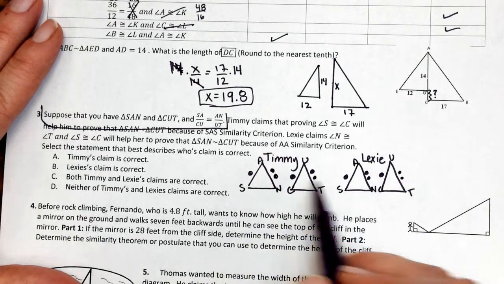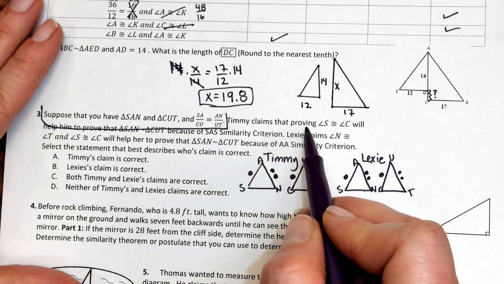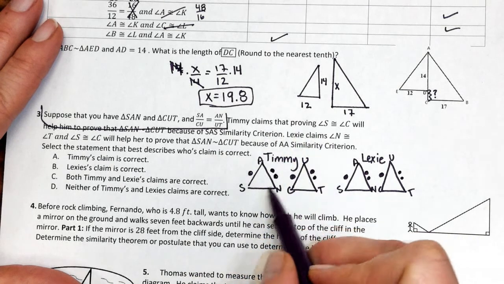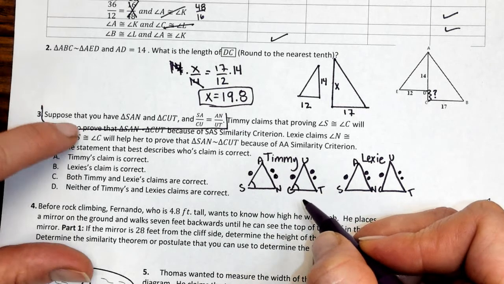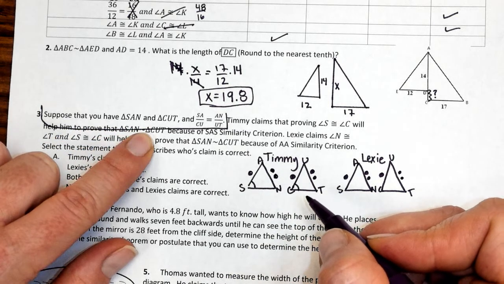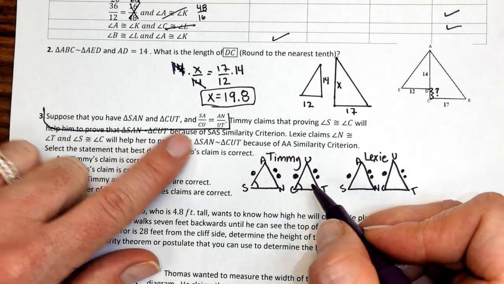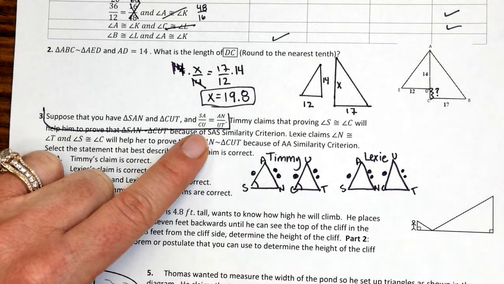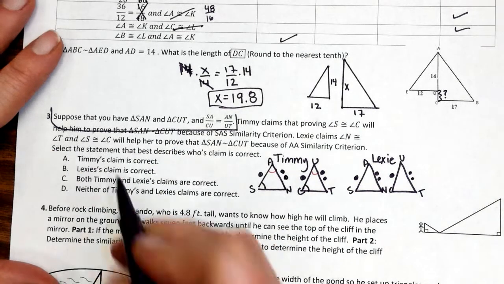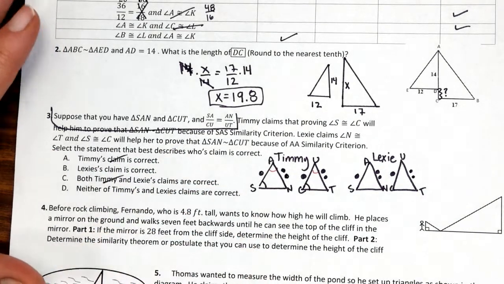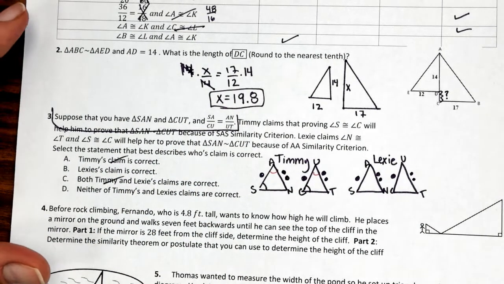Okay, so this is why I have two different versions. Timmy claims that proving that S is congruent to C will help him prove that S-A-N is similar to C-U-T because of S-A-S. Is this S-A-S? No, it's not S-A-S because it's not the included angle. So Timmy is not correct. Sorry, Timmy.